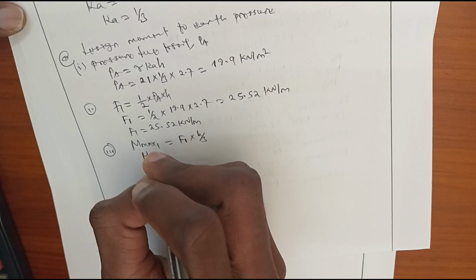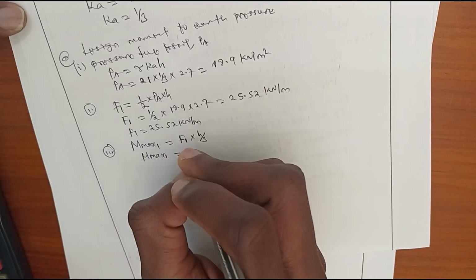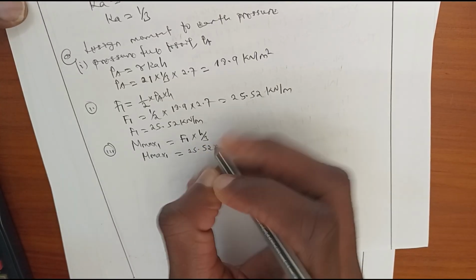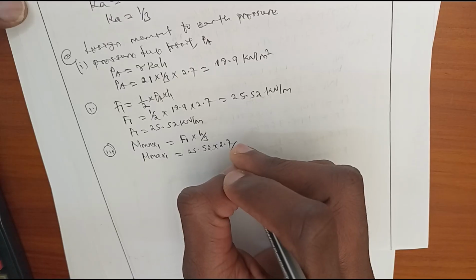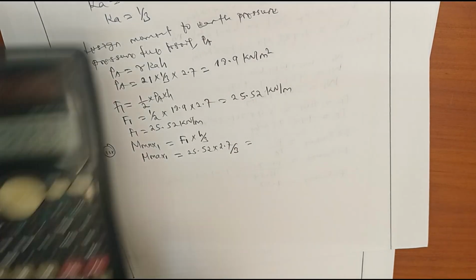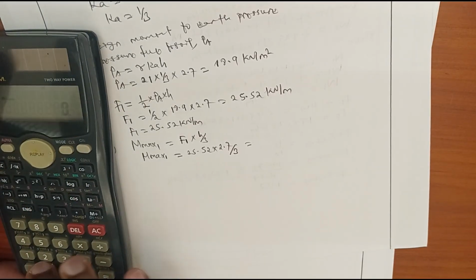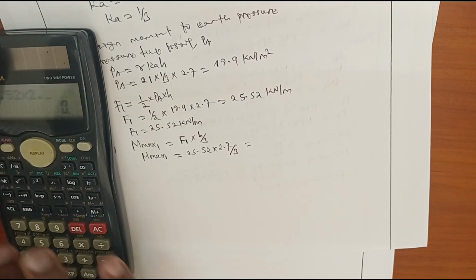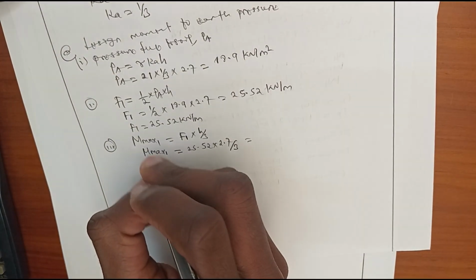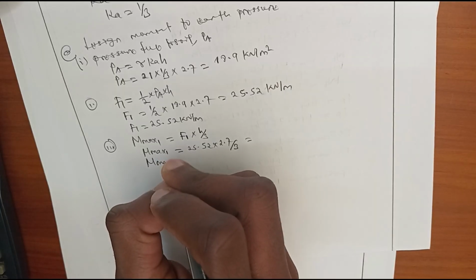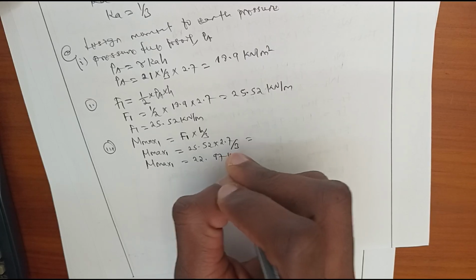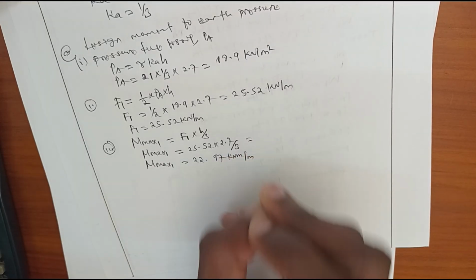Maximum moment due to the soil, which is maximum moment 1, will be equal to 25.52 times h, which is 2.7 divided by 3. It will be equal to 22.97 kilonewton meter per meter.